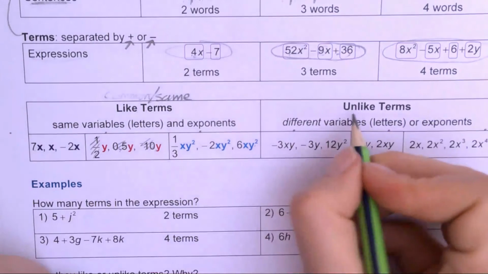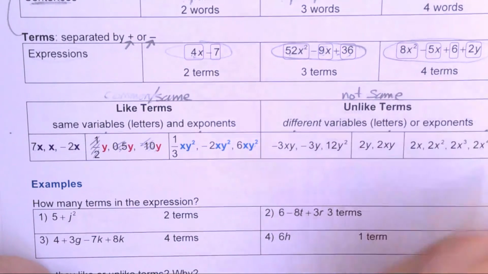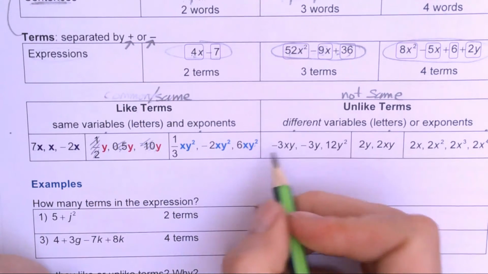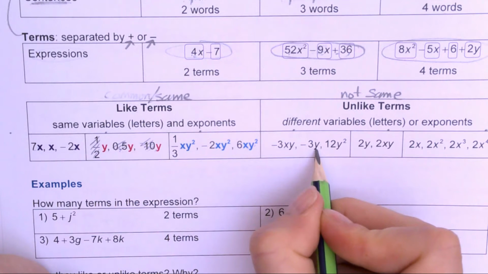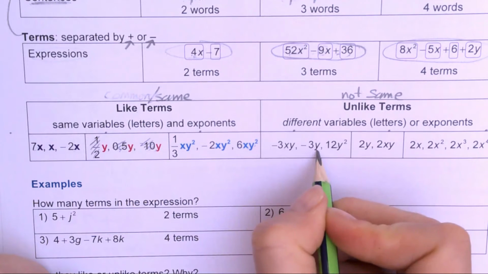The unlike means not the same, okay? So they have different variables or different exponents. So here I have x, y. This one doesn't have an x. This one has 2 y's. So these are unlike terms.